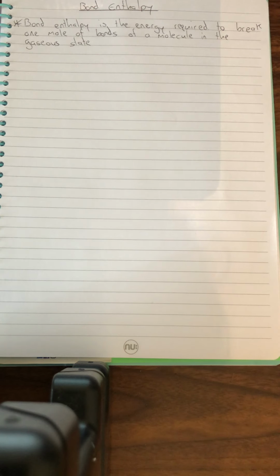Enthalpy of combustion is the energy released when 1 mole of a substance is burned in excess oxygen. Bond enthalpy is the energy required to break 1 mole of bonds of a molecule in a gaseous state. You need to make sure you don't get any of those definitions mixed up. It's so easy to do. That's why you need to be looking over your notes.